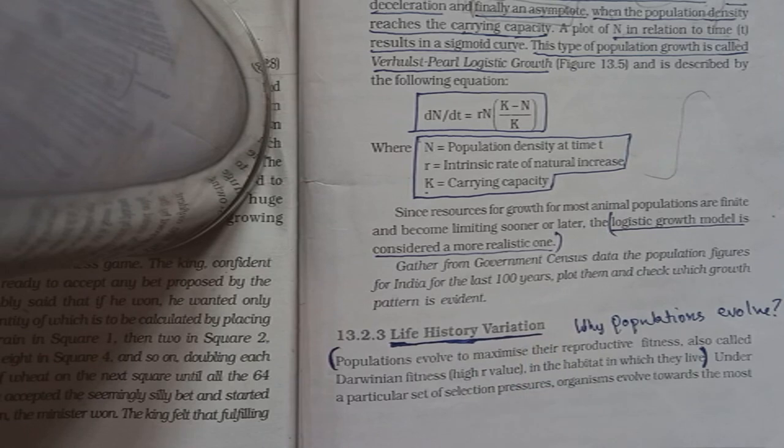Life history variation, this we will see in the next video.